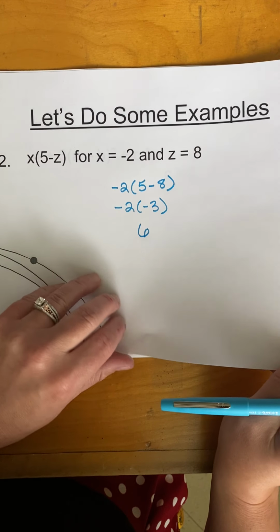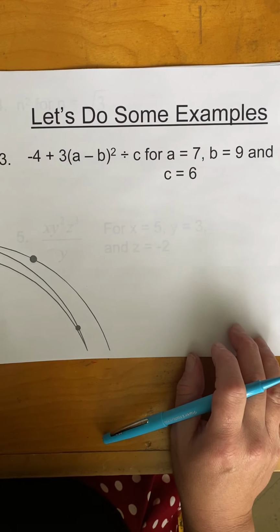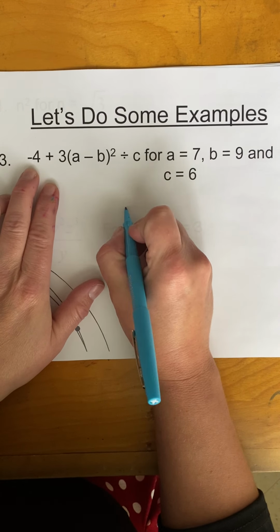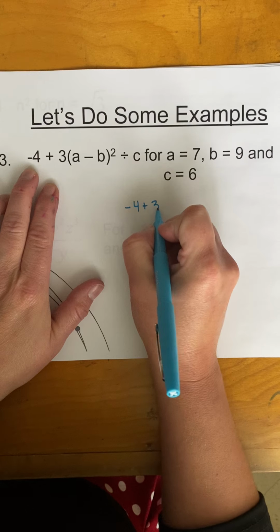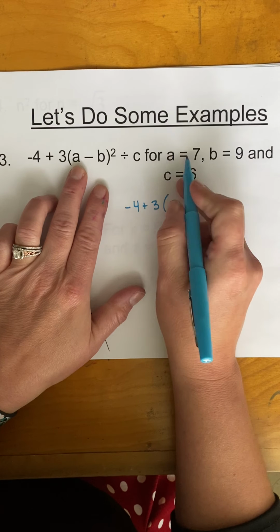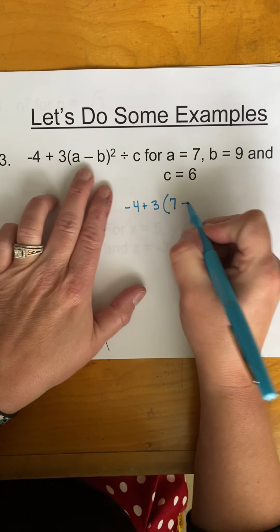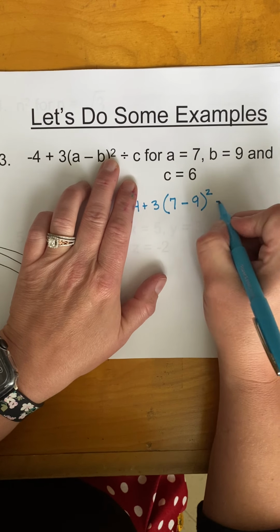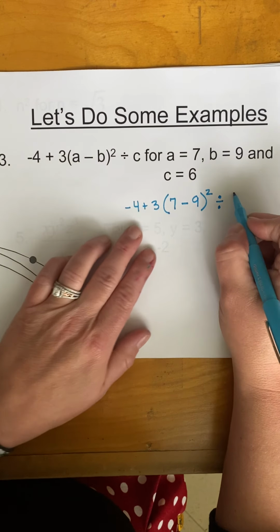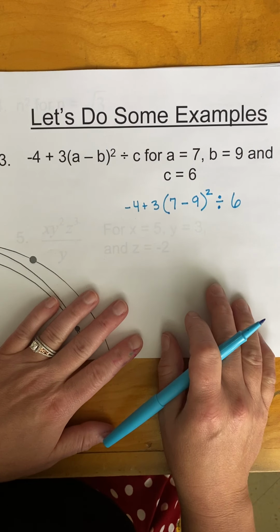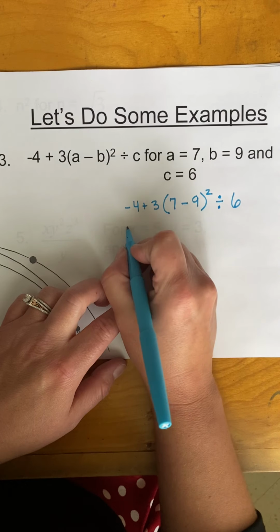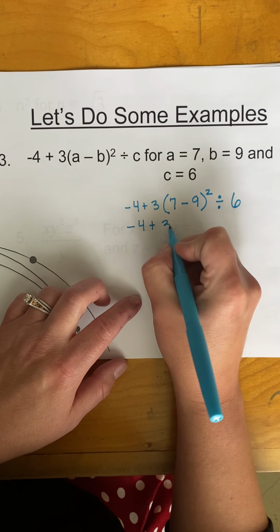All right, let's look at another example. This one's a little bit bigger. We have 3 variables. I'm going to bring down the -4 plus 3. Where I see my A, I'm going to substitute in a 7. Where I see my B, I'm going to substitute in a 9. Squared divided by C is 6. So first we're going to look at our parentheses. We have 7 minus 9, that'll be -2.